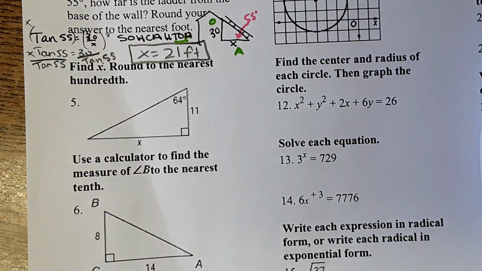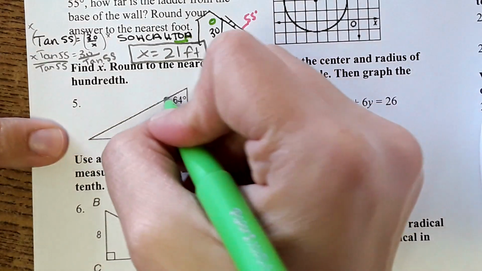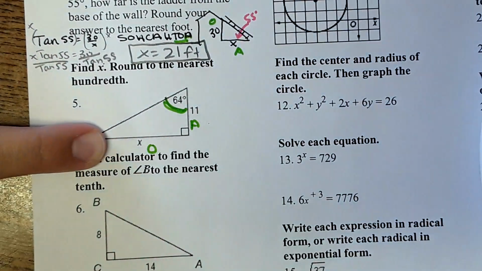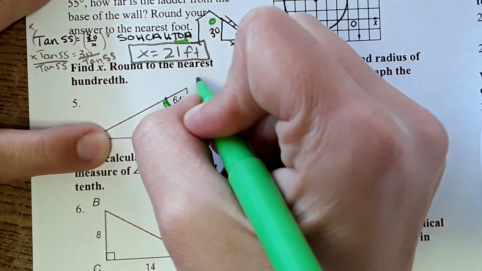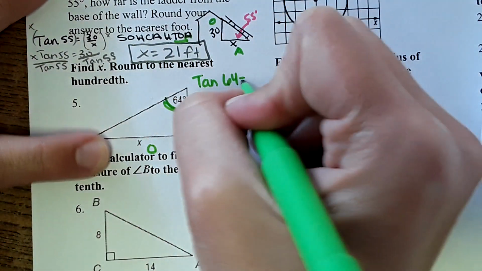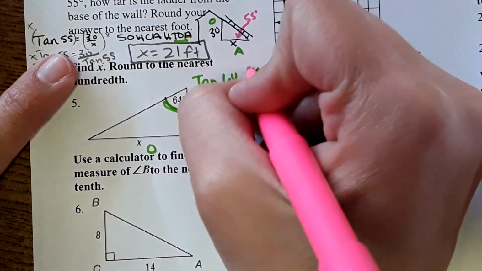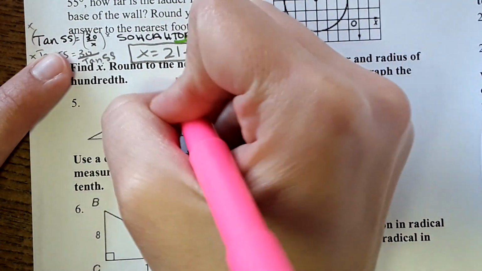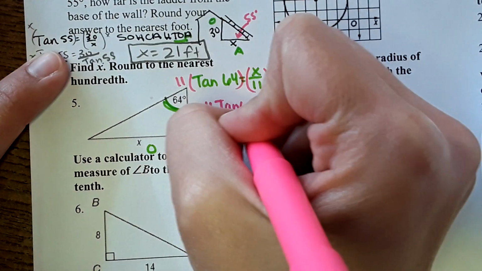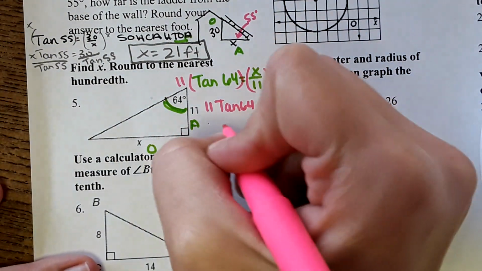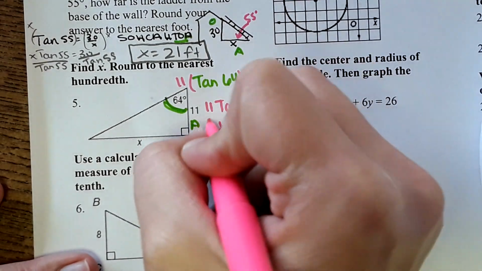The next few are just practicing trig, very basic. This is an angle. We're finding the missing side. This would be opposite and adjacent. So just by coincidence, it is tan again. Tan of 64 is opposite over adjacent. Then multiply both sides by 11. Plug it in the calculator, and you get x equals 22.6.